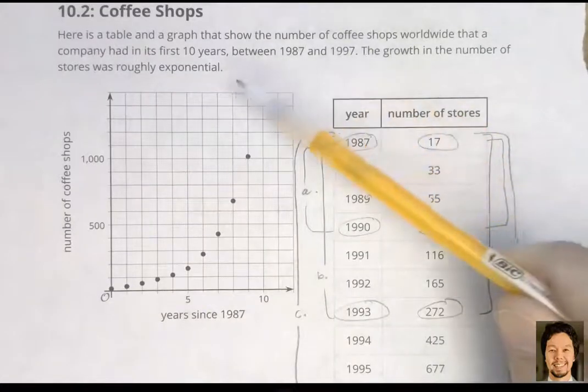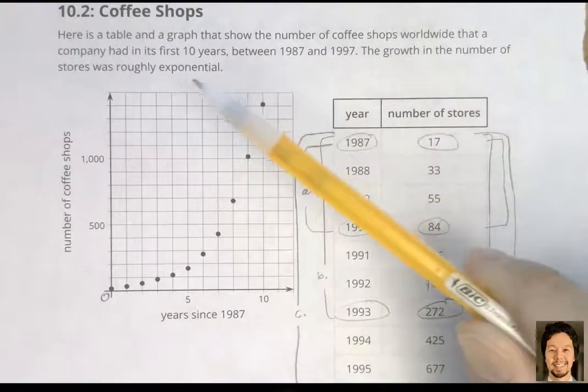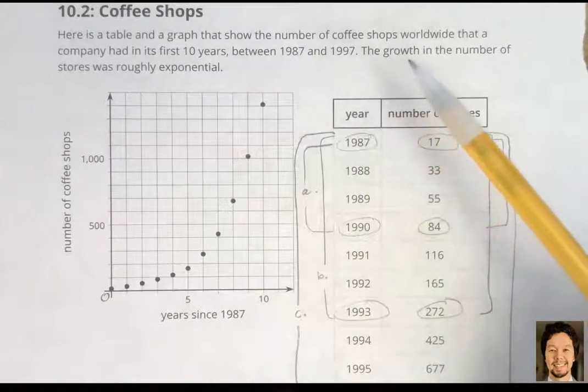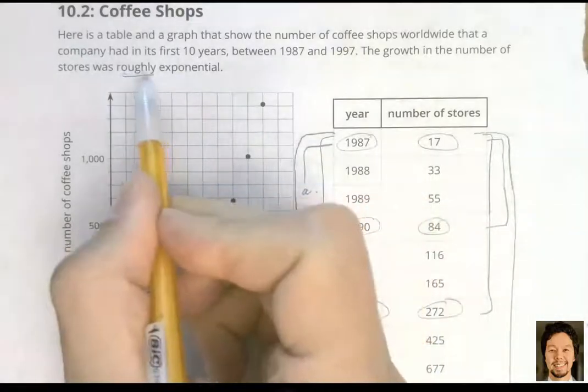10.2, coffee shops. Here's a table and a graph that show the number of coffee shops worldwide that a company had in its first 10 years between 1987 and 1997. The growth in the number of stores was roughly exponential.